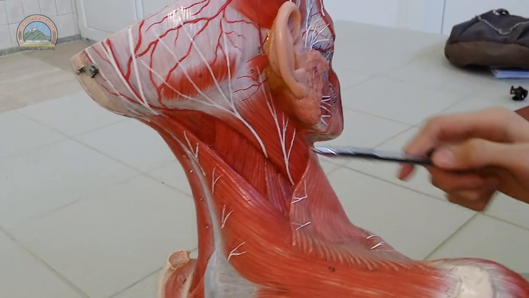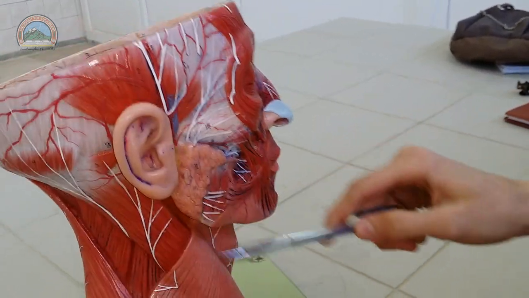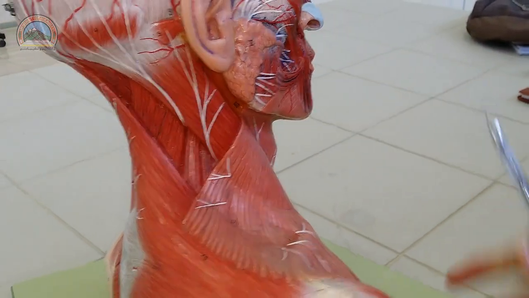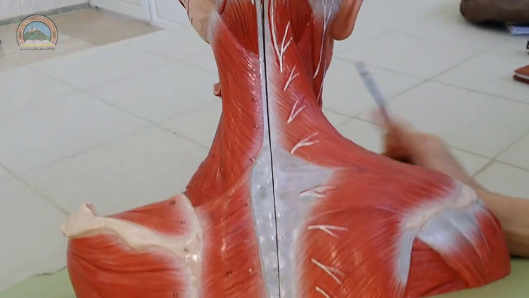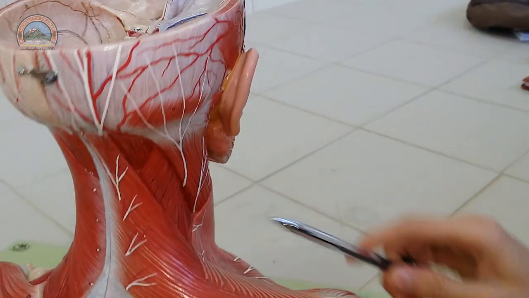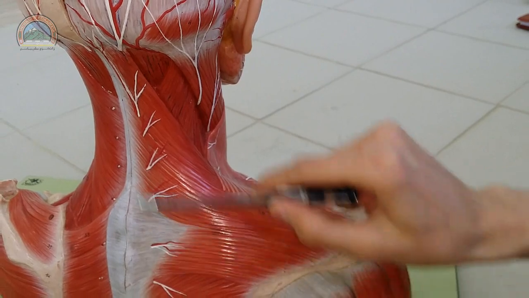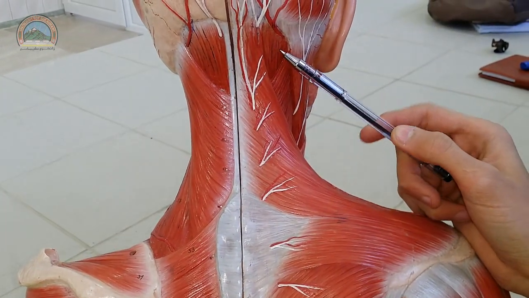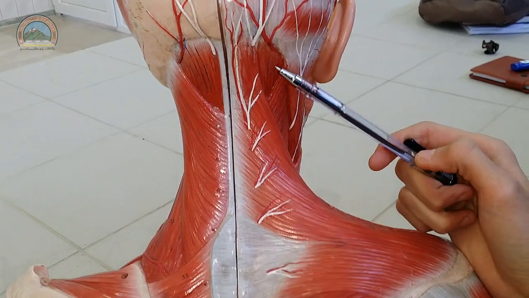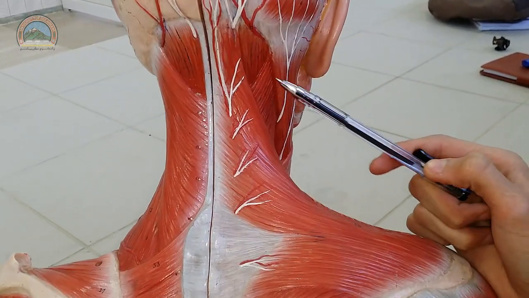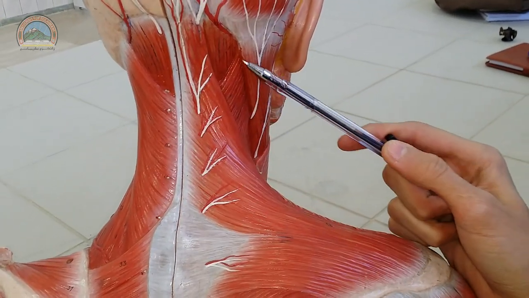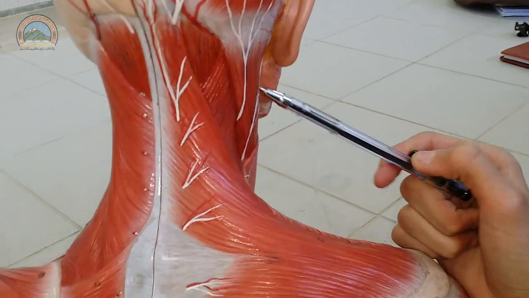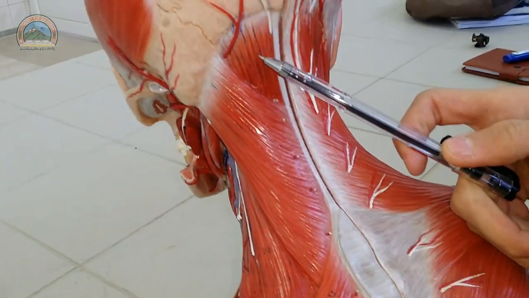This is sternocleidomastoid. It's visible. This is the trapezius. Here we have semispinalis capitis. This first muscle is semispinalis capitis. This is splenius capitis. On this side, again semispinalis capitis.